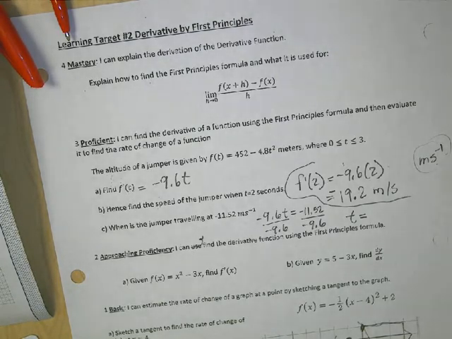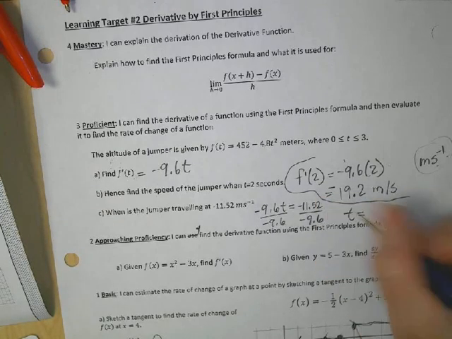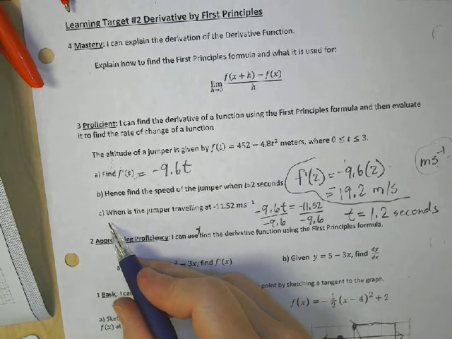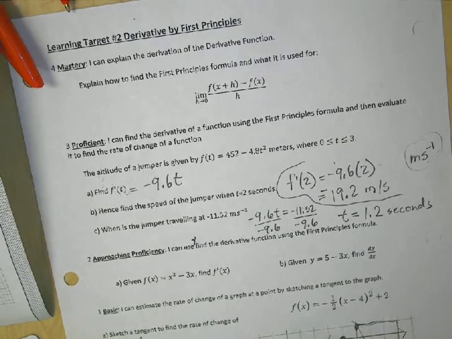So I'm going to put in 11.52 divided by 9.6, and I get 1.2. Negative divided by negative is positive 1.2 seconds. There's the answer to C, 1.2 seconds. All right, that is level 3.